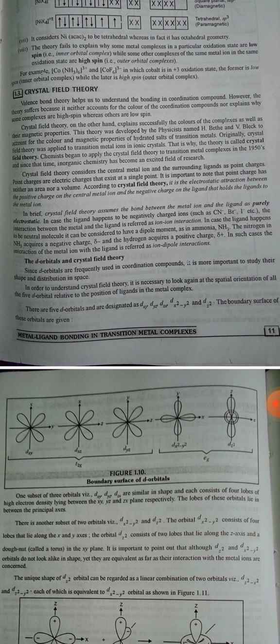This theory was developed by the physicists H. Bethe and V. Bleck to account for the color and magnetic properties of hydrated salts of transition metals. Originally, crystal field theory was applied to transition metal ions in ionic crystals. That is why this theory is called crystal field theory. Chemists began to apply the crystal field theory to transition metal complexes in the 1950s, and since that time inorganic chemistry has become an exciting field of research.